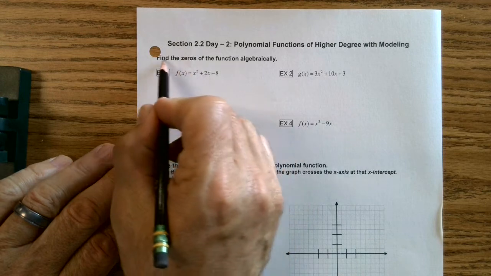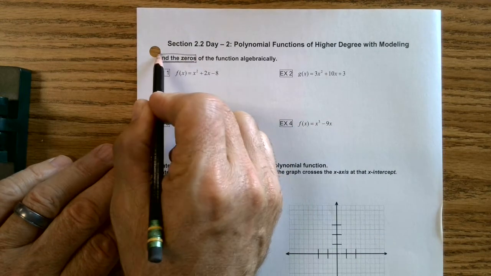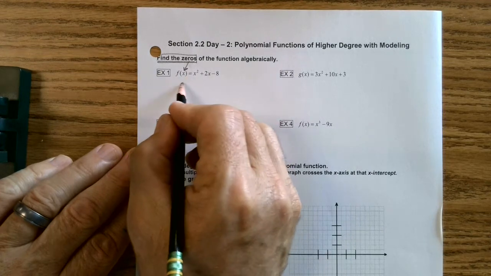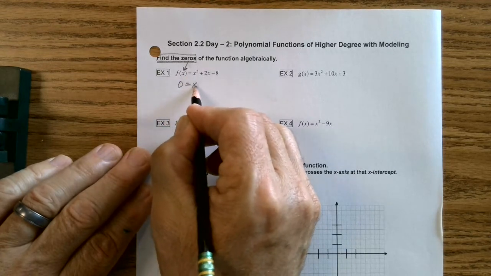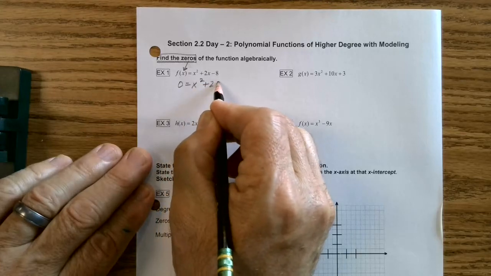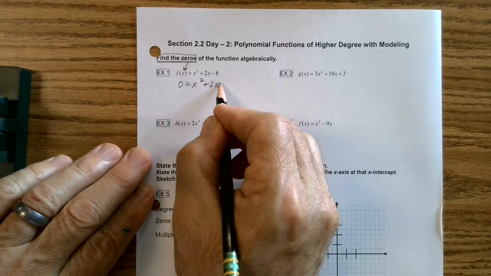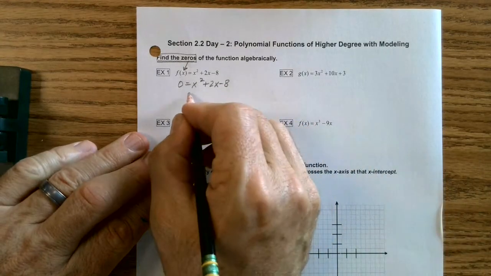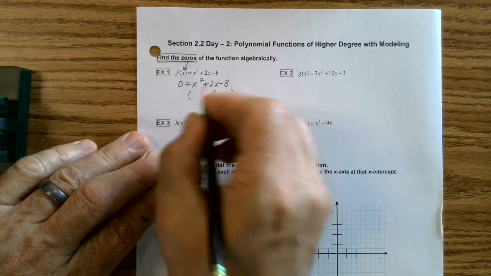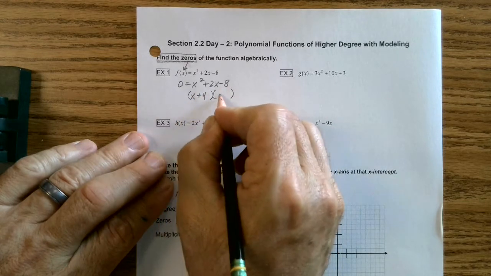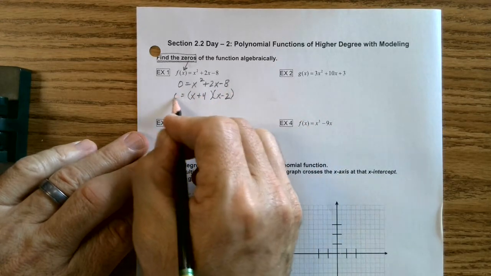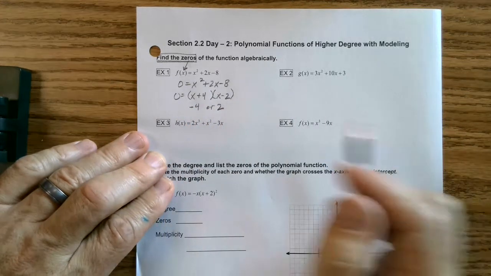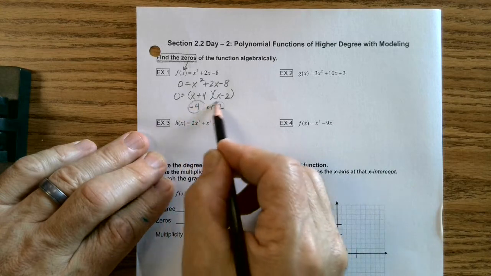So this says find all the zeros. Now, what does that mean? Well, it means we're going to set y equal to 0, and we're going to discover where this happens. And if this doesn't take you back to Algebra 2 and Algebra 1, I don't know what will. But we're just going to factor this, x plus 4, x minus 2. And we're going to get negative 4 or 2. So these would be referred to as our zeros.